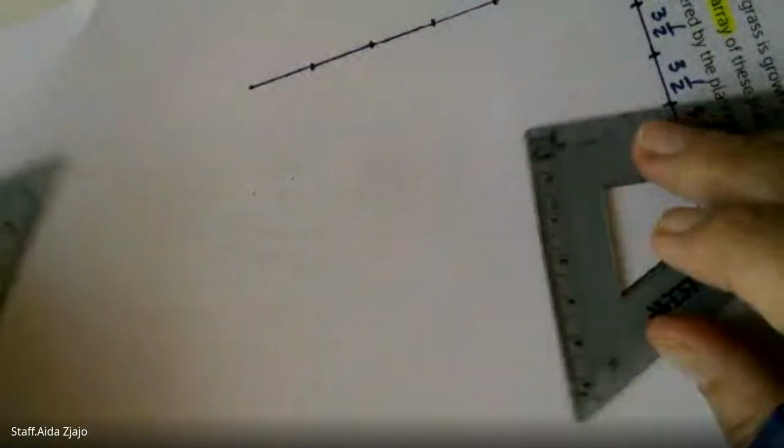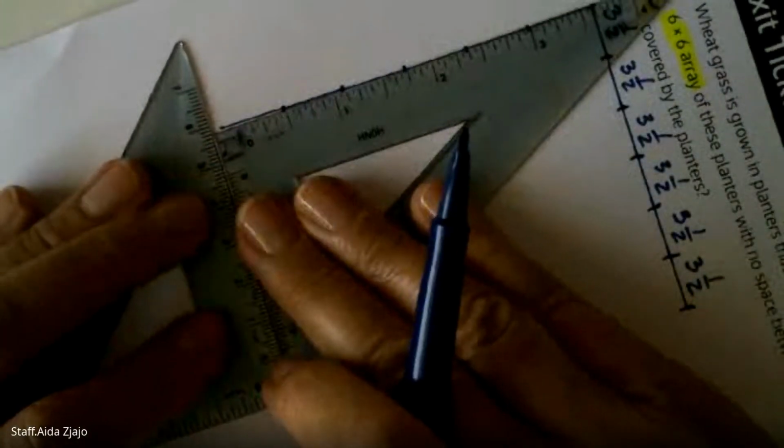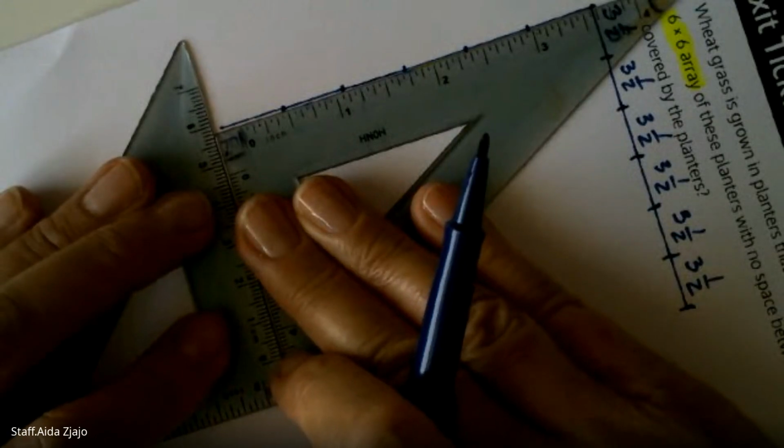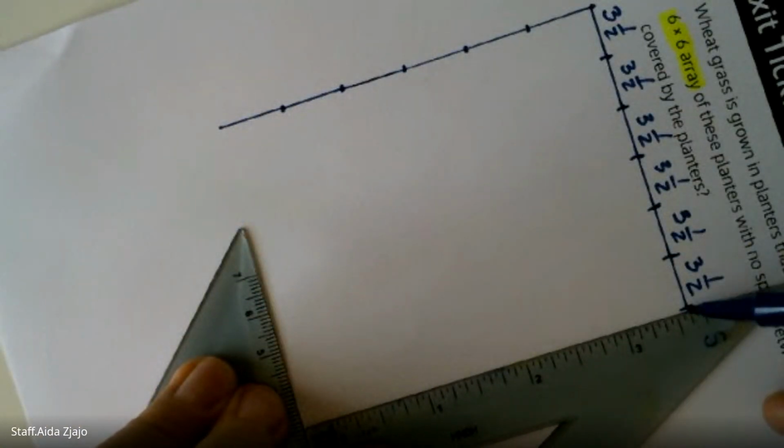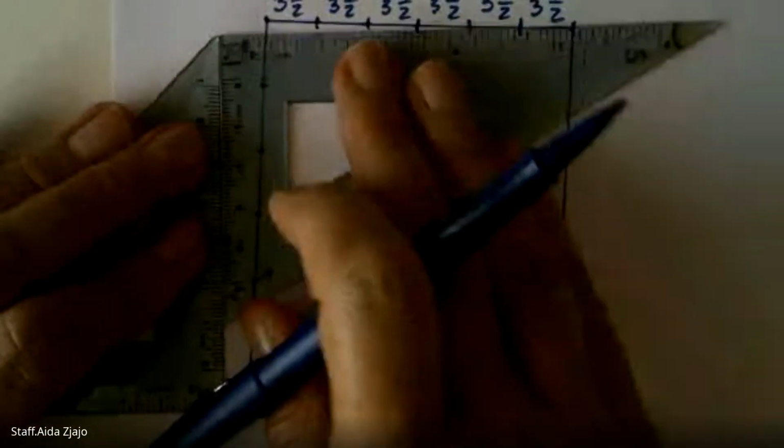Okay, so here we go. It will be a rectangle. So I'm going to show you how that could be on the drawing.